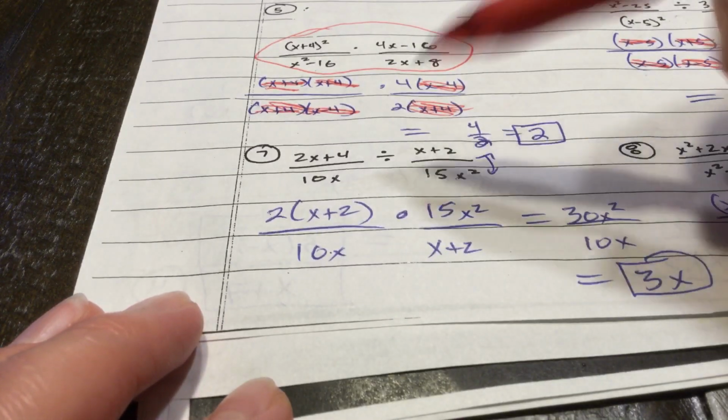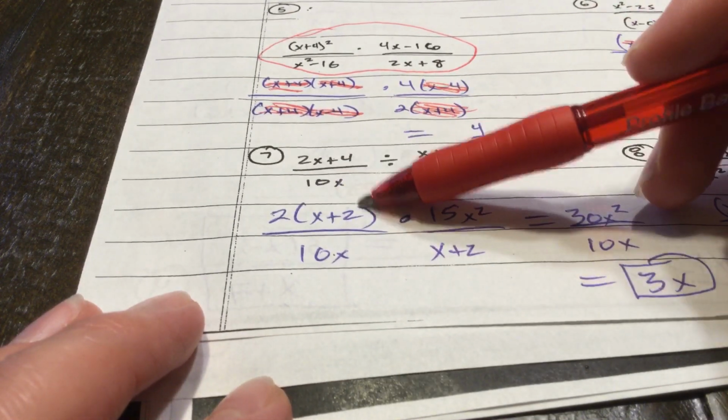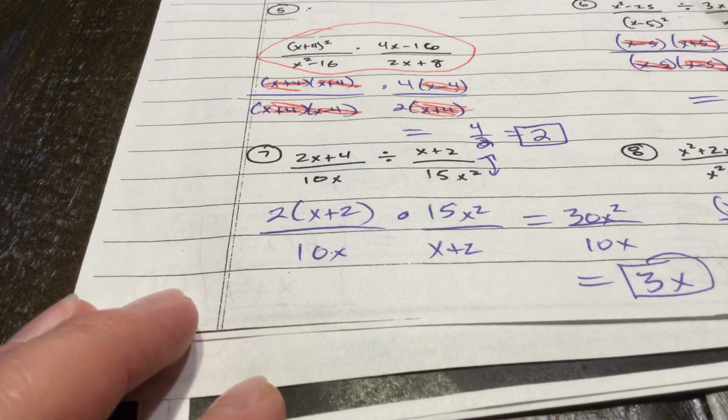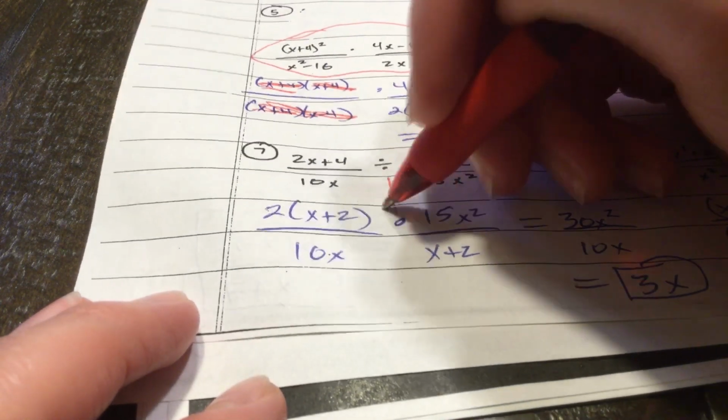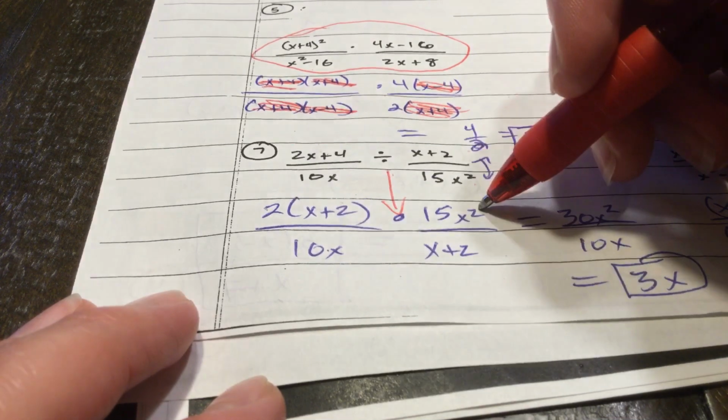Number 10. 2x plus 4. Factor out the 2 they have in common: 2 times x plus 2 over 10x. Times, again, I don't divide, I multiply by the reciprocal. So 15x squared was in the denominator. It's now in the numerator.